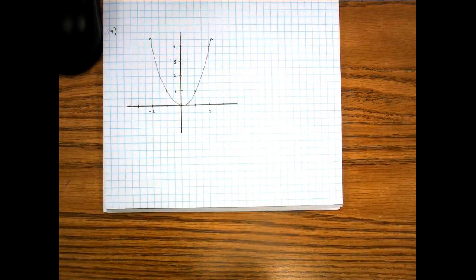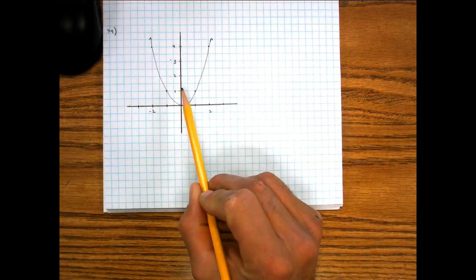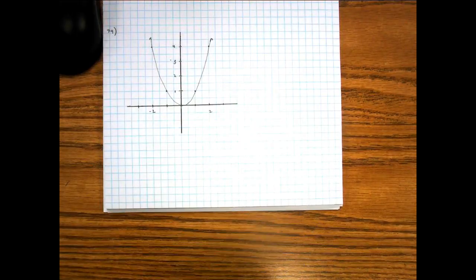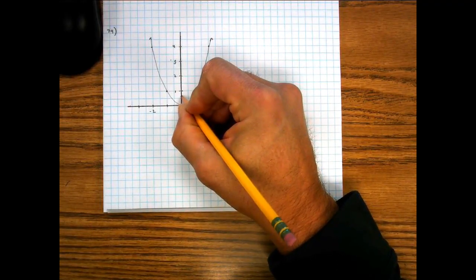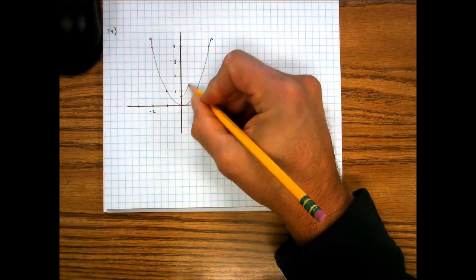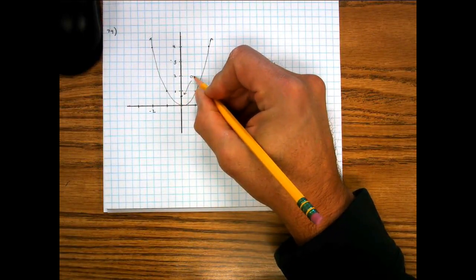If c is greater than a half, how many lines through the point (0, c) are normal lines to the parabola y equals x squared? What if c is less than or equal to a half? Okay, so some point (0, c). Let me just put a point here and call that (0, c).